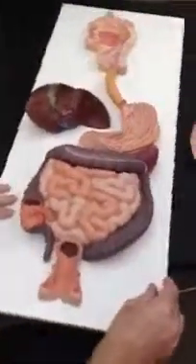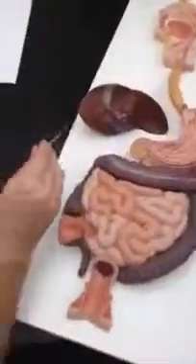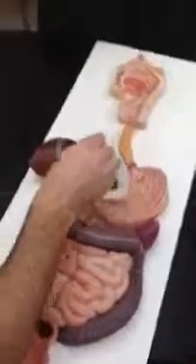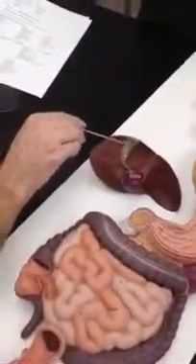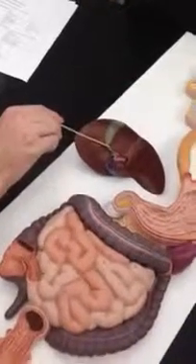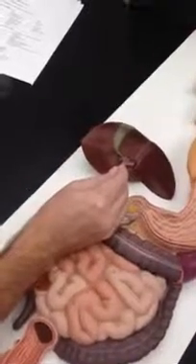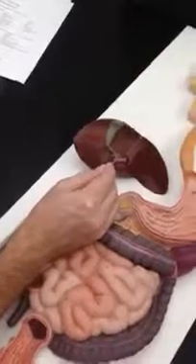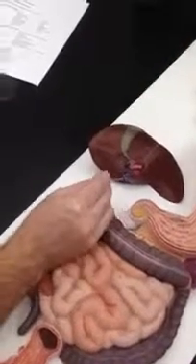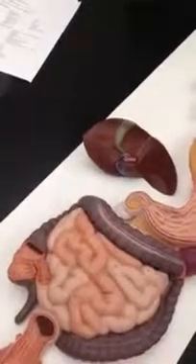Several other structures that you can see on this model. We also have a model of the liver. We also have a gallbladder. And then it's showing hepatic artery and hepatic portal vein, and it's showing inferior vena cava as part of the liver.